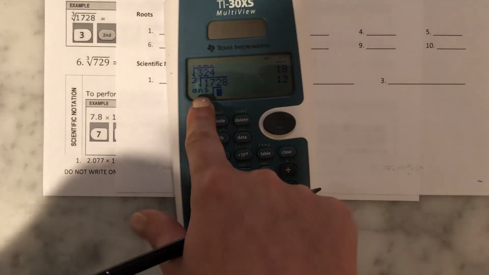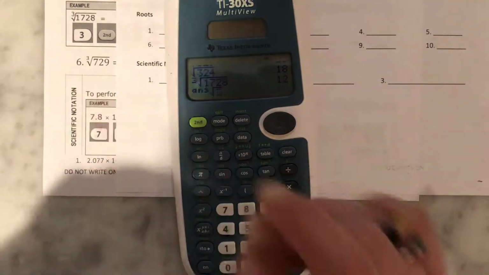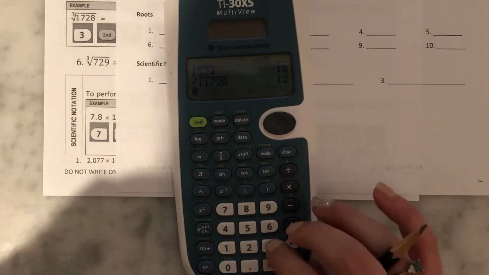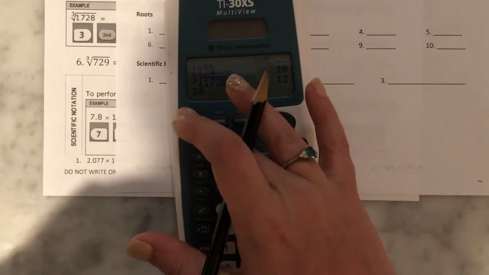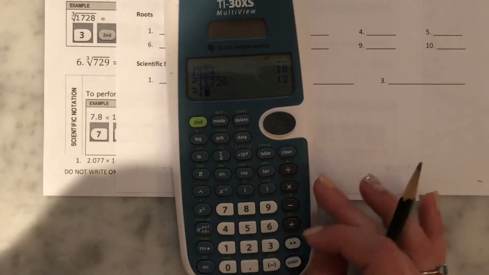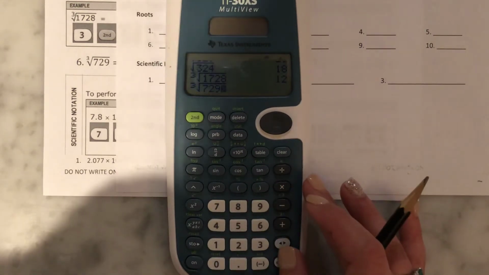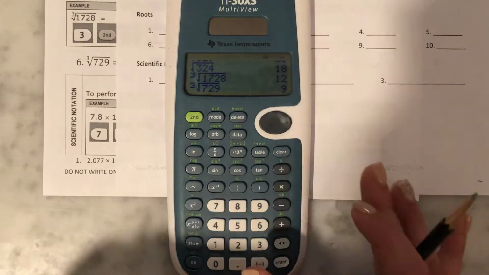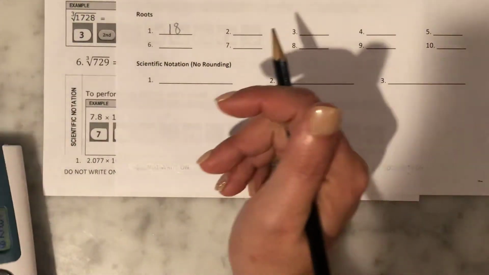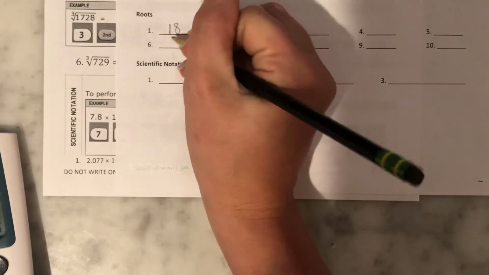So it's not putting in the number that I want, which was 3. Okay, so clear. I need to do 3. So just be wary. Make sure you're looking at your calculator, not just typing stuff in. Equals 9. And again, write your answer on your answer sheet.